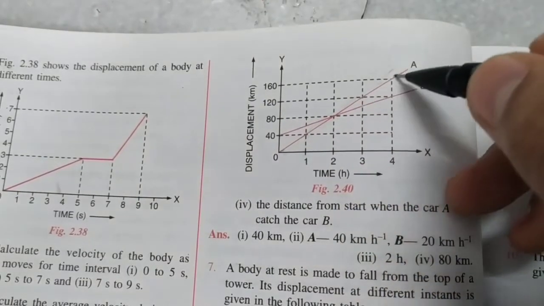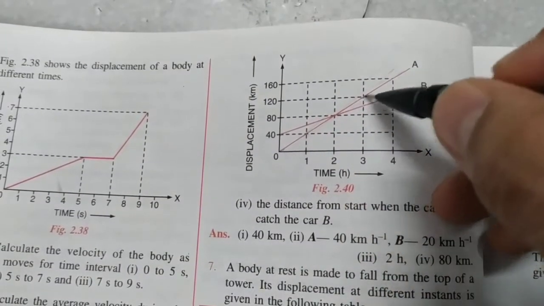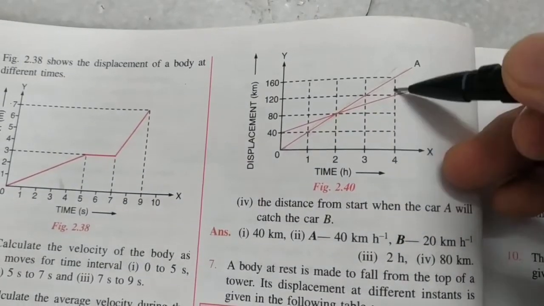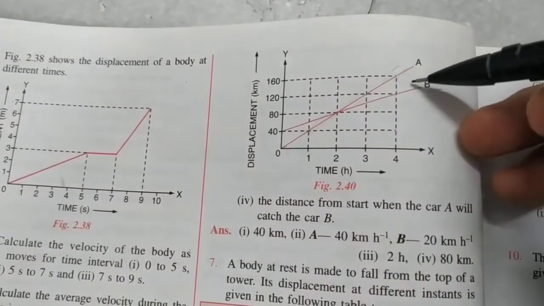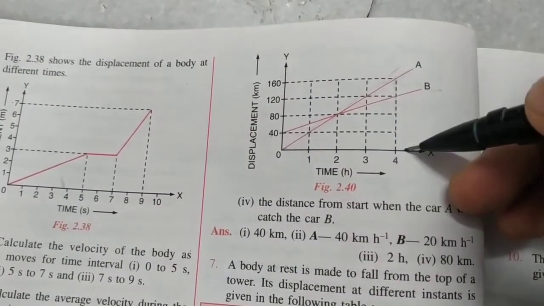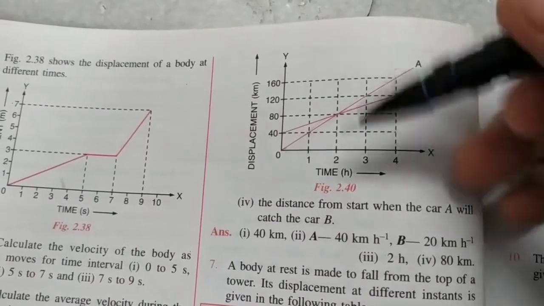That is the slope. Now car A, the velocity is displacement. What is the total displacement after 4 hours? 160 kilometers. And the total time is 4. So 160 upon 4, the speed or velocity of A is 40 kilometers per hour.